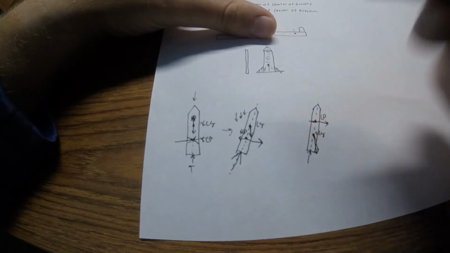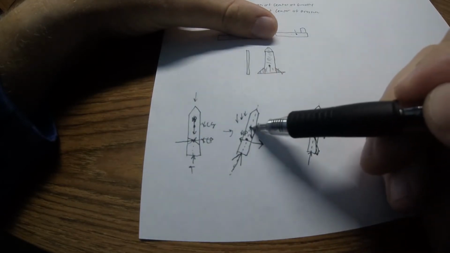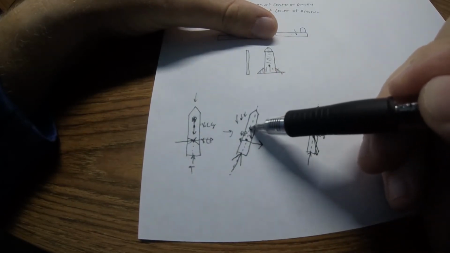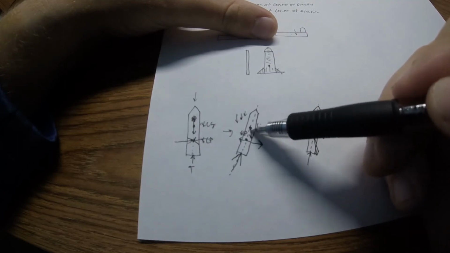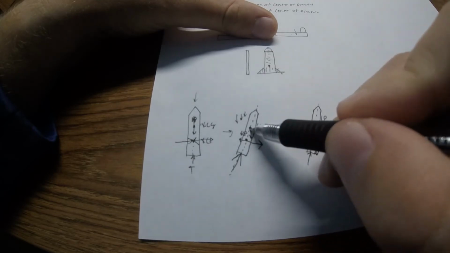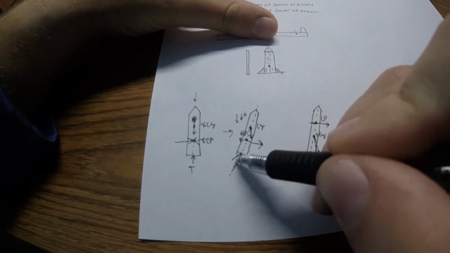So now, let's look at our balance of forces. Our center of gravity, right? So we have our force due to gravity here. But now, as you can see, it is no longer going straight through the symmetric axis of the rocket.